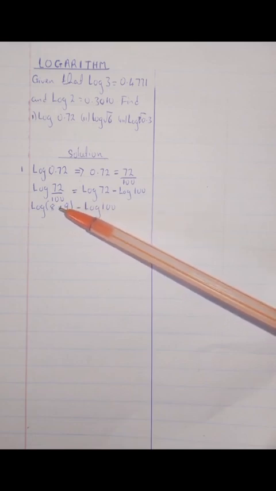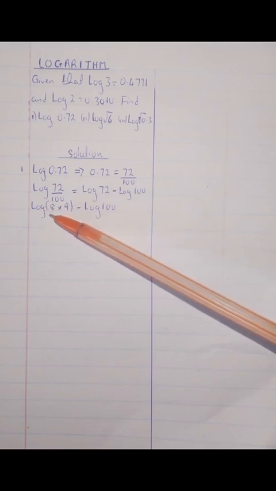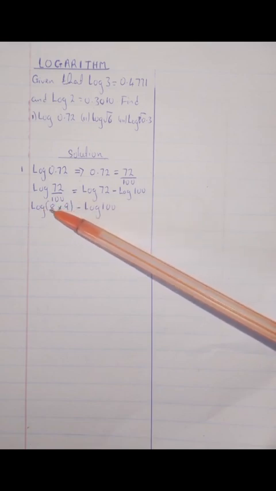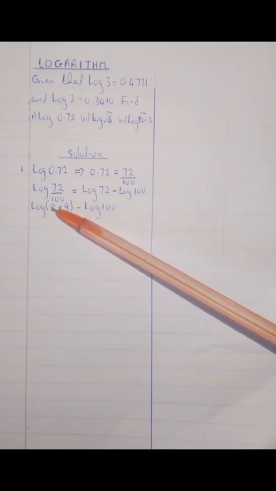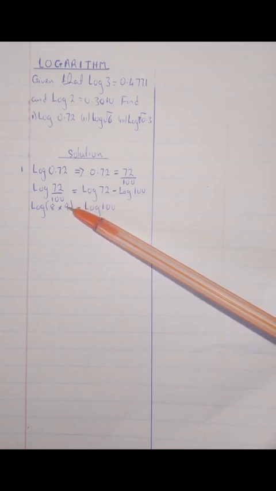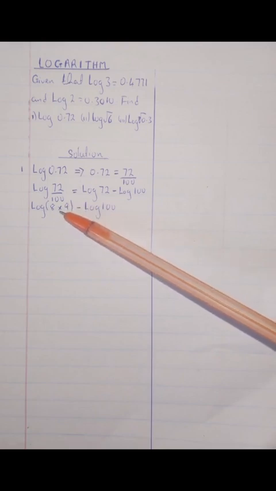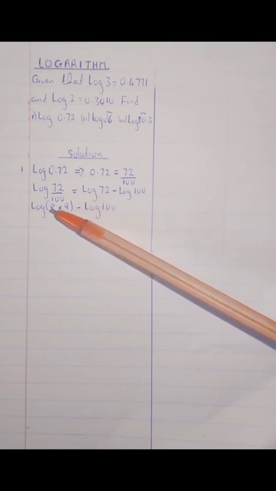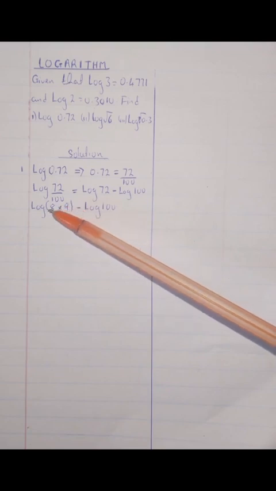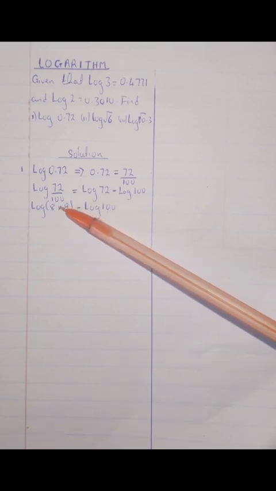So for you to arrive at this, it means we are taking the log of 8 plus the log of 9. Since they are in the same base, base 10, we do log 8 times 9. We multiply these numbers because it's addition.